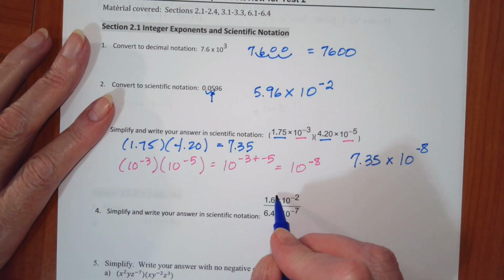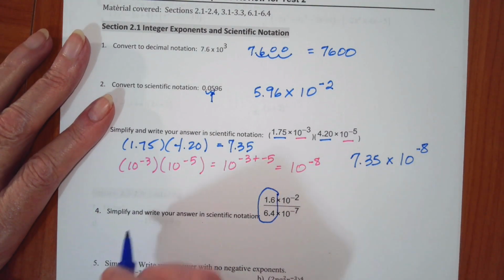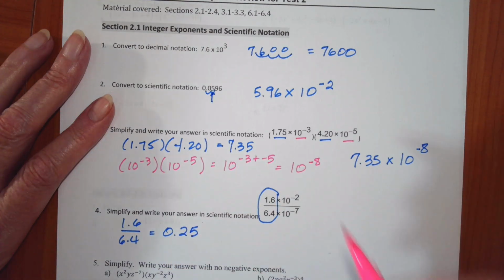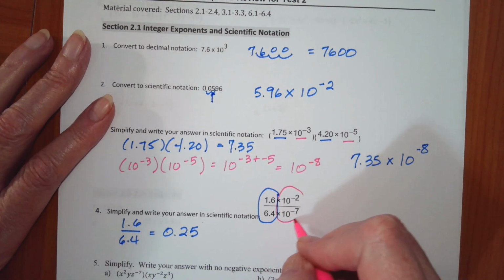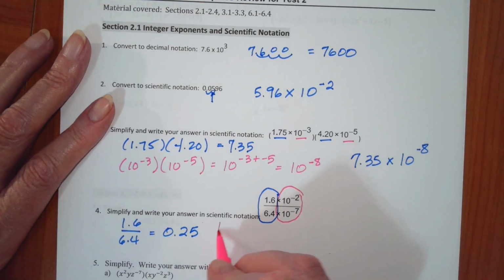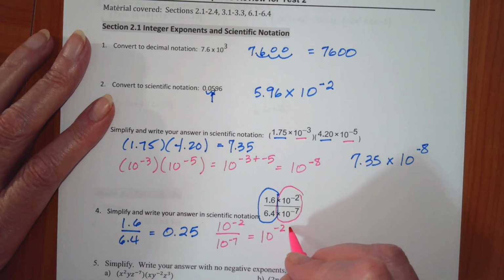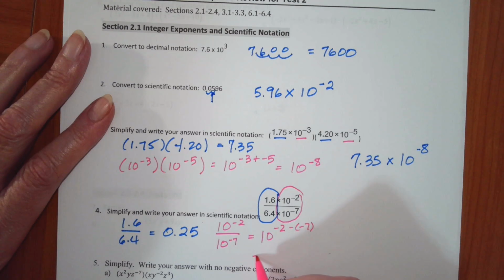Okay, here I am going to divide. So I'm going to take 1.6 divided by 6.4, which gives me 0.25. I'm going to divide here 10 to the negative 2 divided by 10 to the negative 7, which becomes 10 to the negative 2 minus negative 7, which is 10 to the 5th.